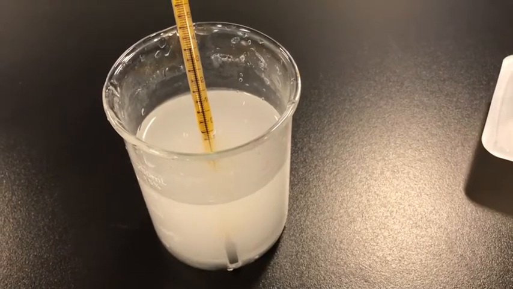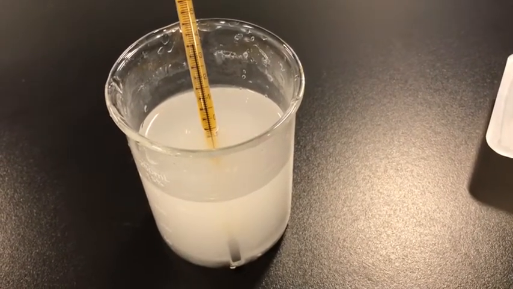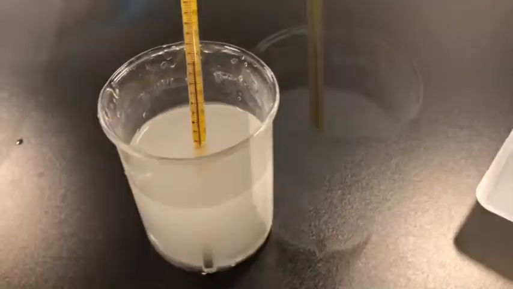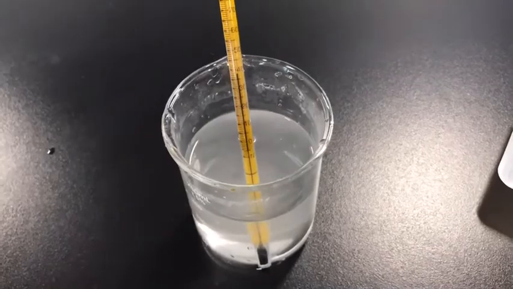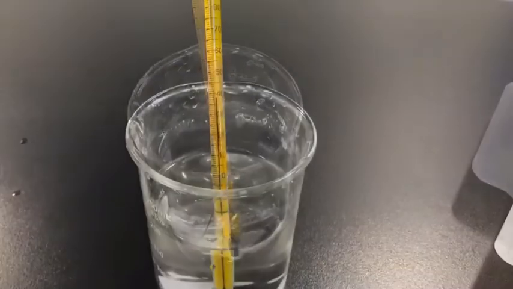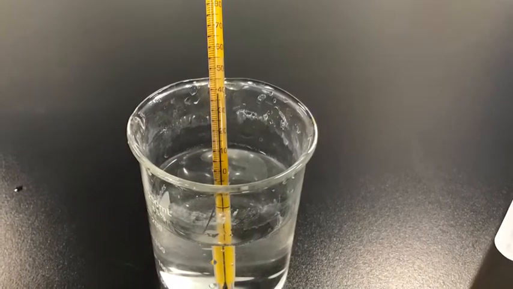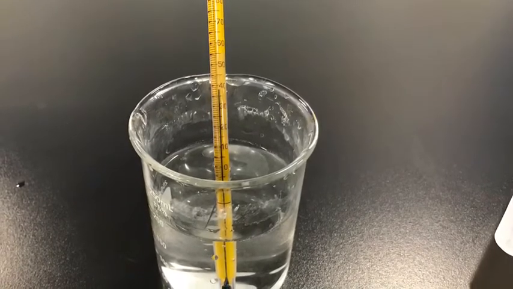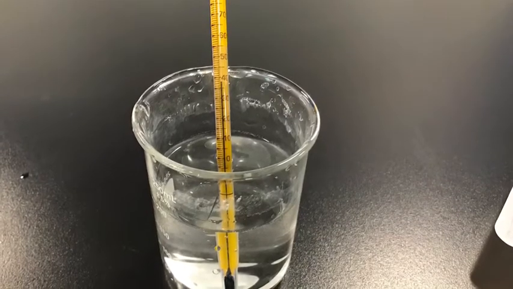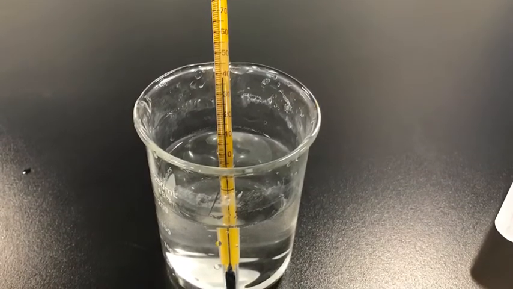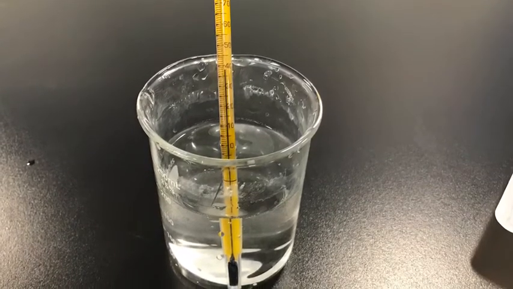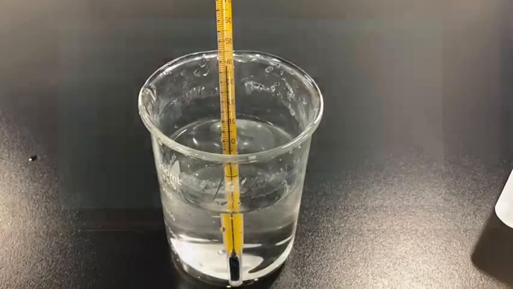Right now, we're already at 36 degrees Celsius, and rising. Our final temperature is 38 degrees Celsius. Remember, our initial temperature was 34 degrees Celsius, so the temperature rose 4 degrees Celsius, an exothermic reaction in which heat was released to the water.